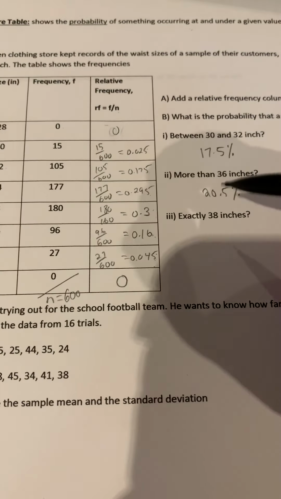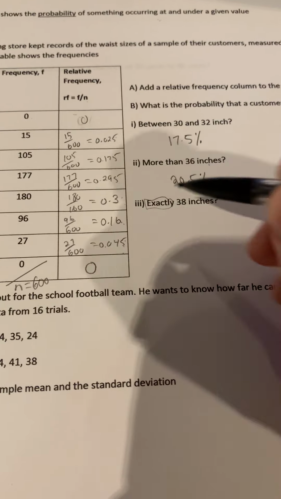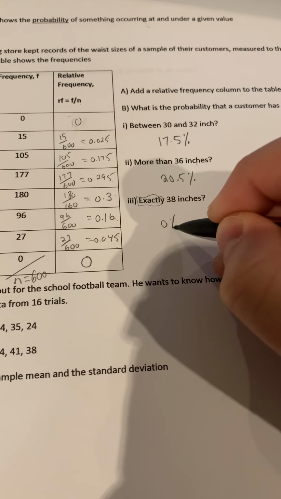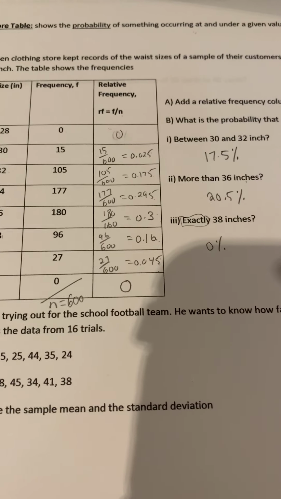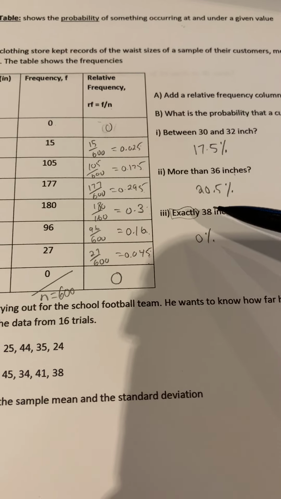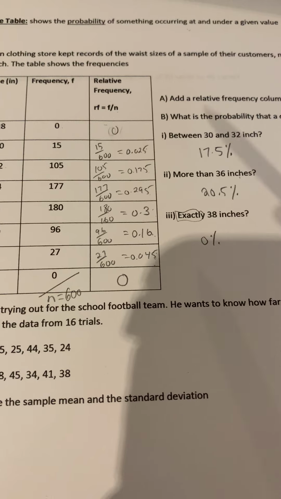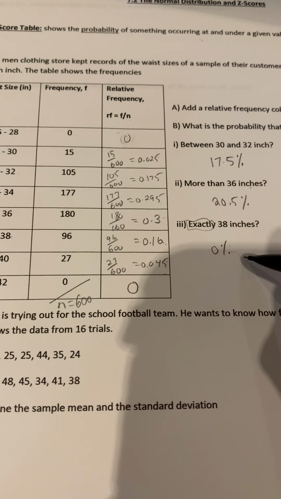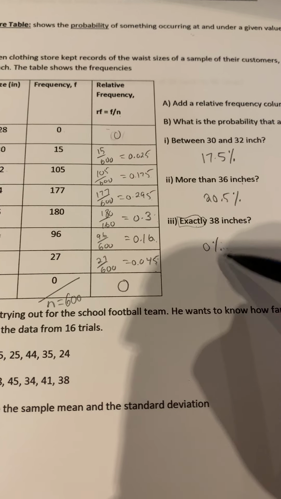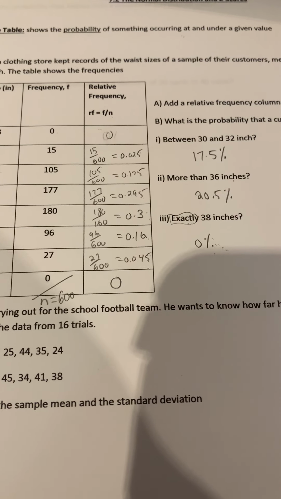So whenever you see exactly, the answer is going to be 0%, because the chances of someone's waist being exactly 38 is very unlikely. So right now we just put 0%. Whenever you see exactly here, it is 0%.